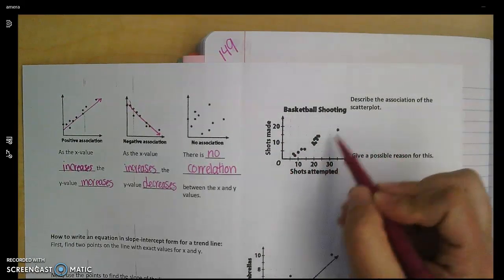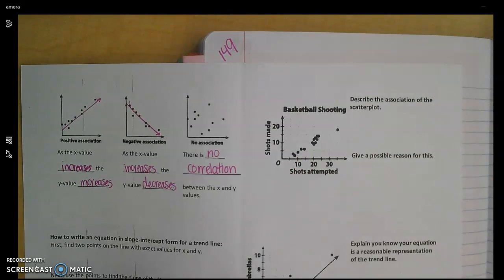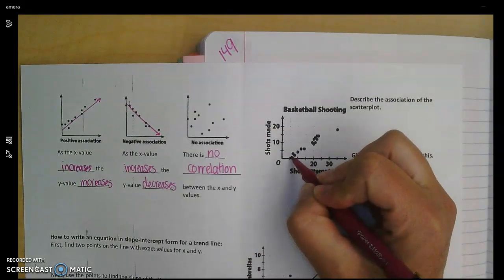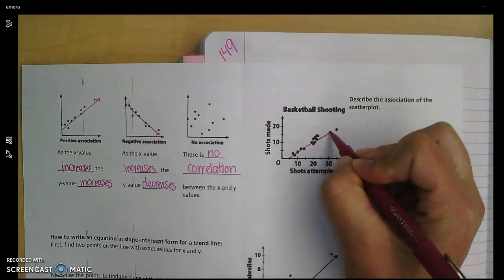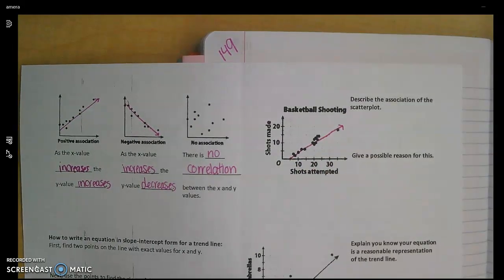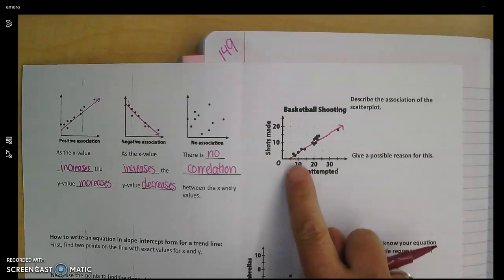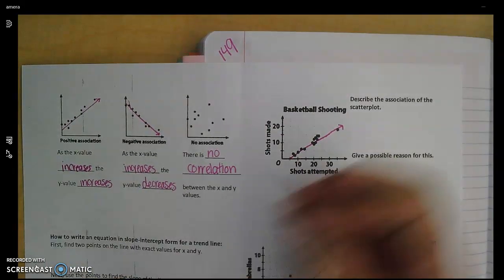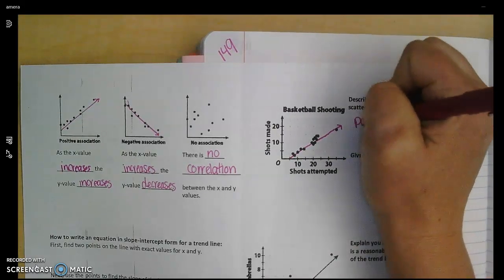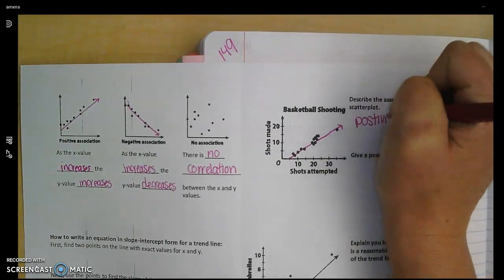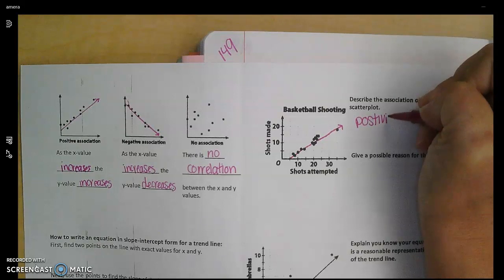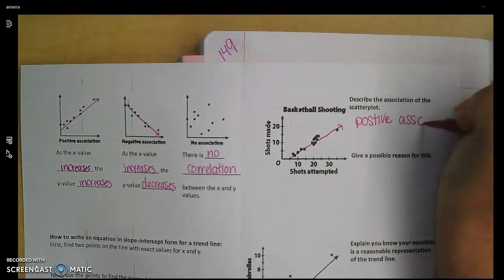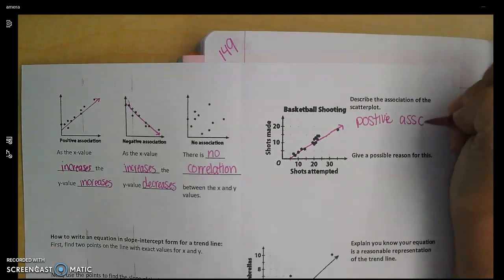What we're going to do is look at this and describe the association. Now, I can see that there does seem to be some sort of trend that's happening. If I were to draw a line kind of in between all of my points, you can see that it's kind of moving upward. We call that a positive association. So I'm going to describe it as a positive association.